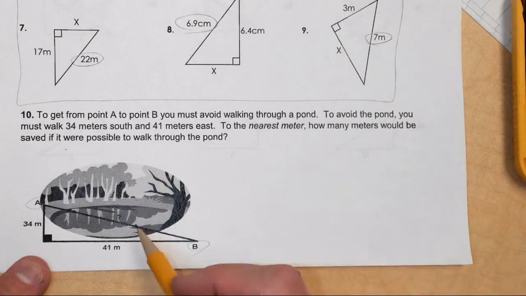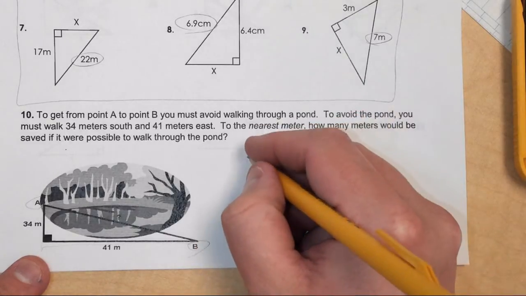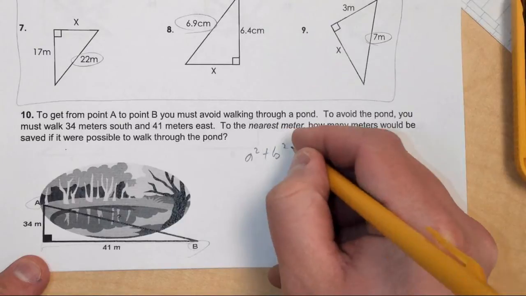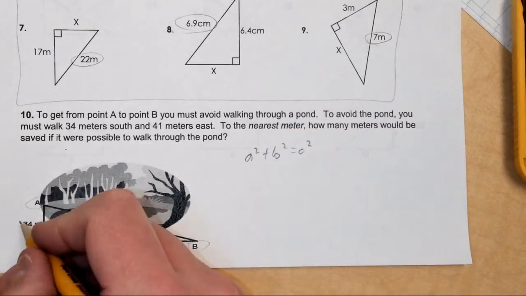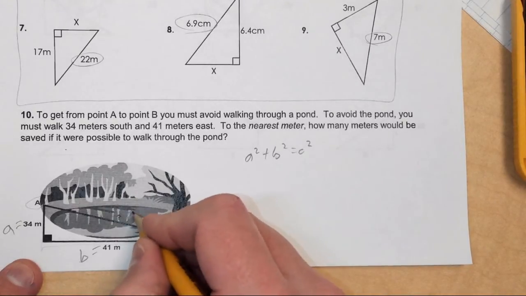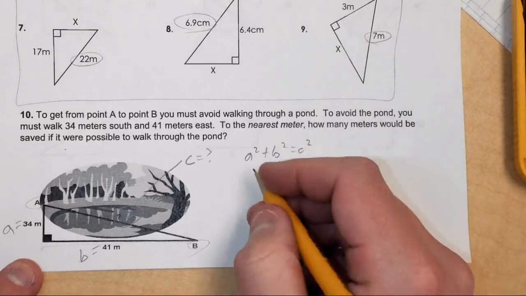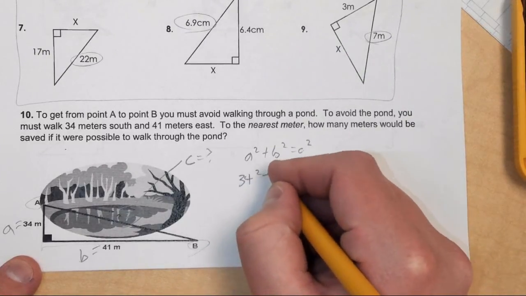So notice here, our goal is to solve for C. That's the first goal, and then the second goal is to find the difference between the distance that you did walk versus if you could walk through the pond here. So let's say A squared plus B squared equals C squared. If I look here, this is going to be A and this is B, or vice versa. The ultimate idea here is this guy here is C. We don't know what C is. So I need to plug in these numbers for A and B.